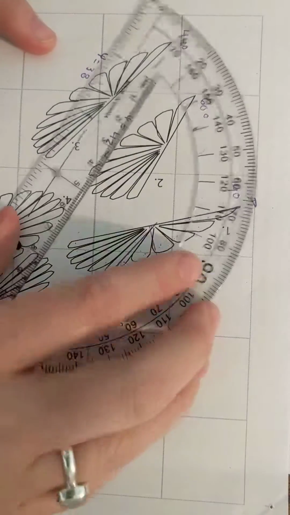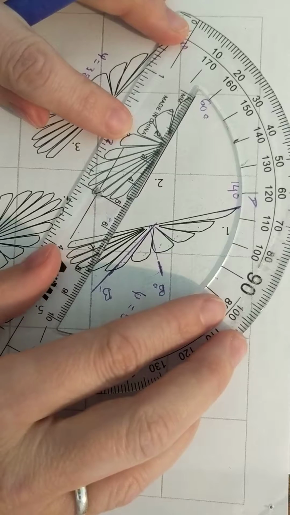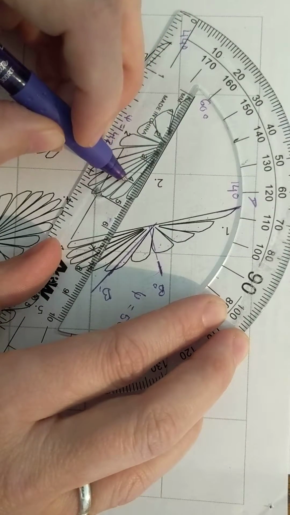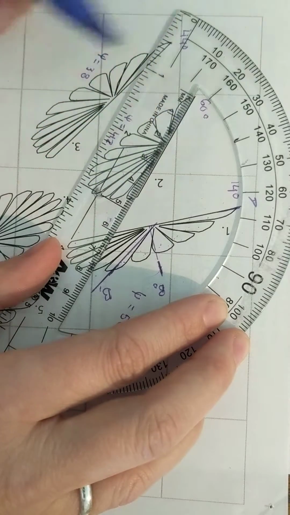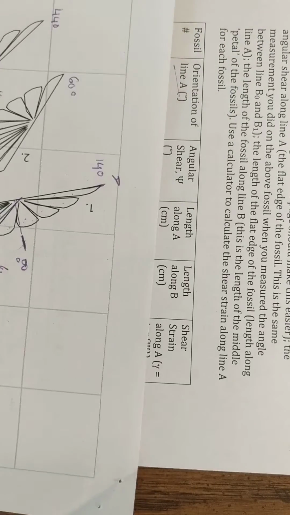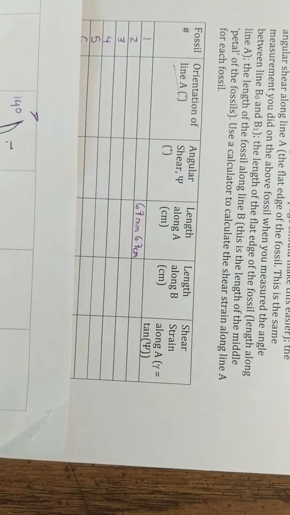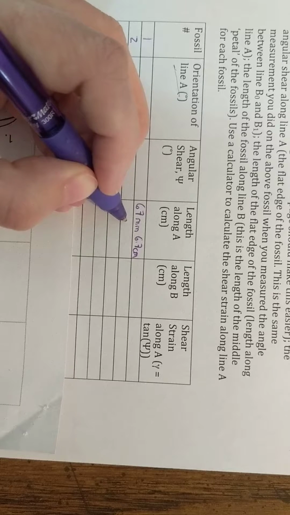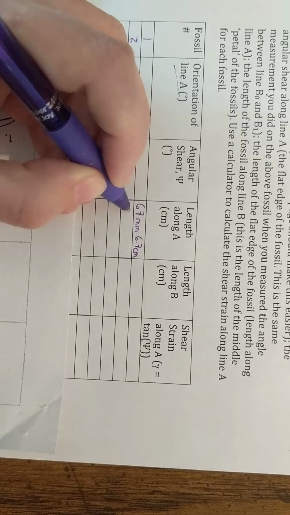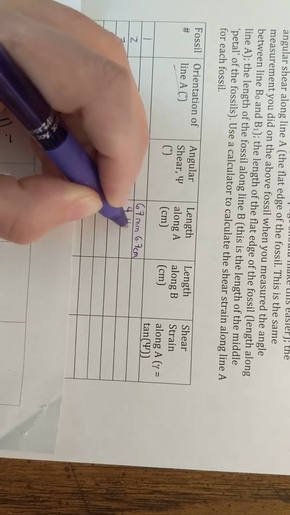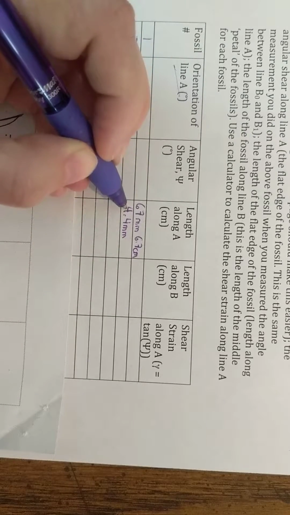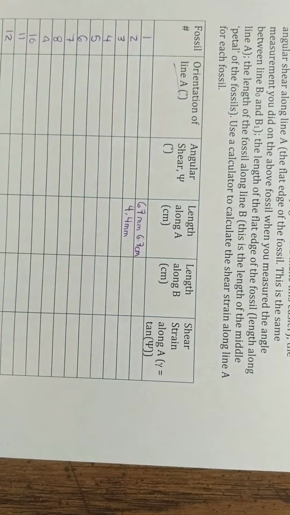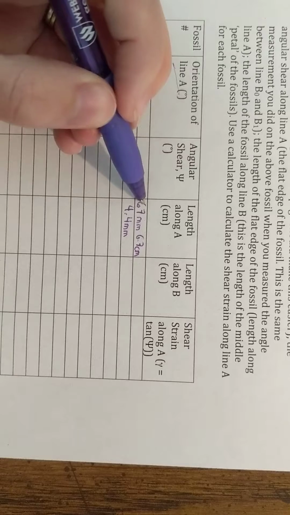Same thing with 2. I want to measure the length. So that's 1, 2, 3, 4, 44 millimeters. Sorry, 4.4 centimeters. So you guys calculate that out. I can't do it in my head at the moment, but that's the idea, and you do that all the way down.